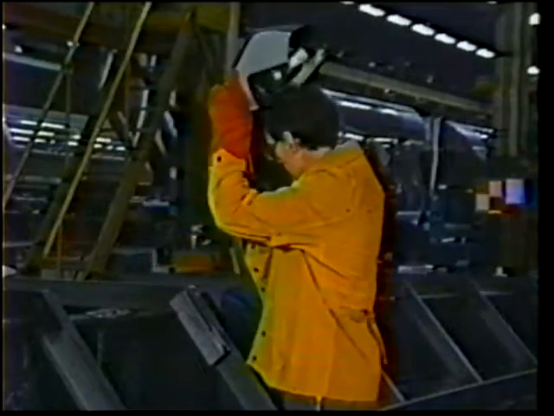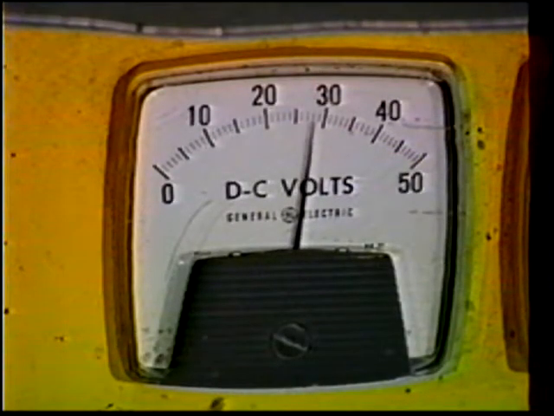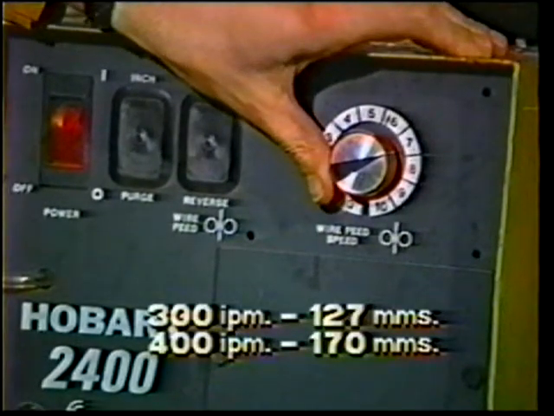Let's have a look at a spray transfer. A careful balance of wire feed and voltage must be maintained. With .045 wire, set the voltage at 27 to 28 volts. Put the wire feed at the 2 to 3 o'clock position, or 300 to 400 inches per minute. By following the simple parameters suggested in this video, clean, spatter-free welds can be achieved every time.